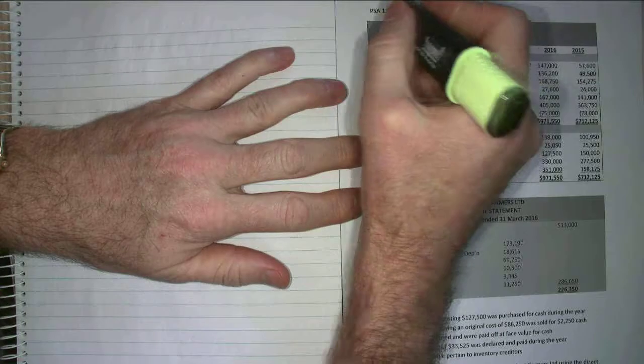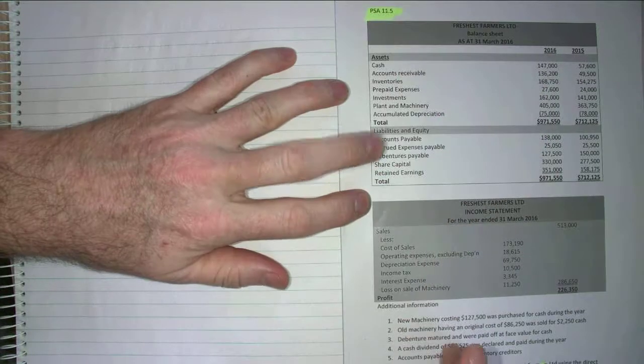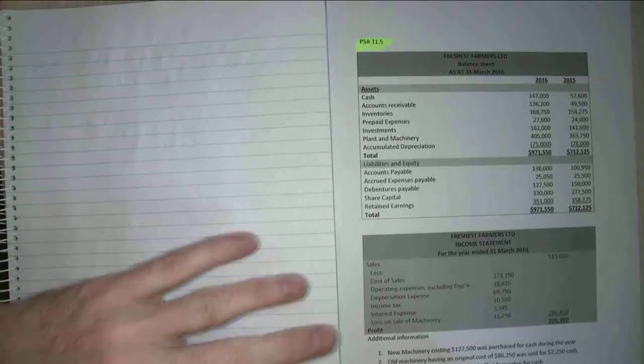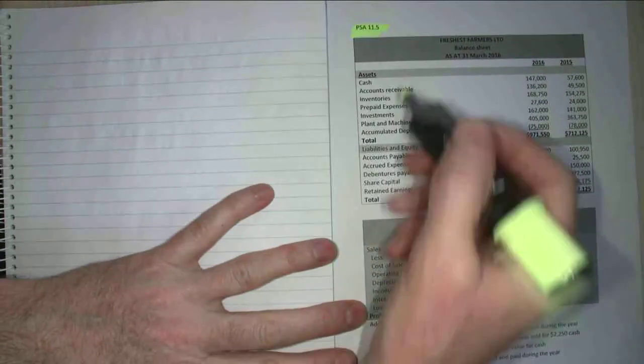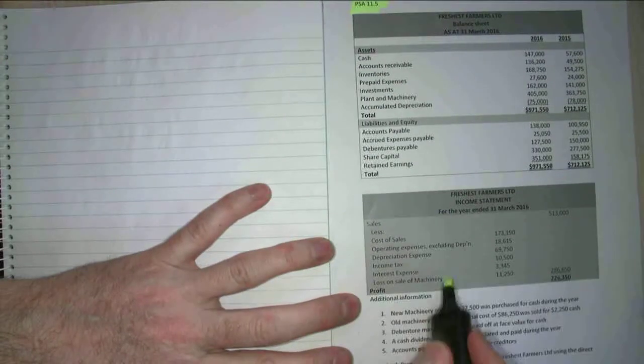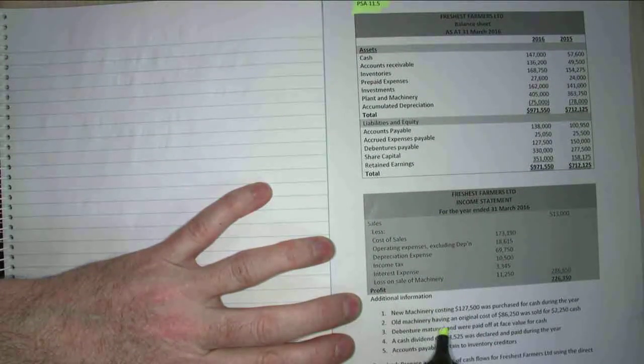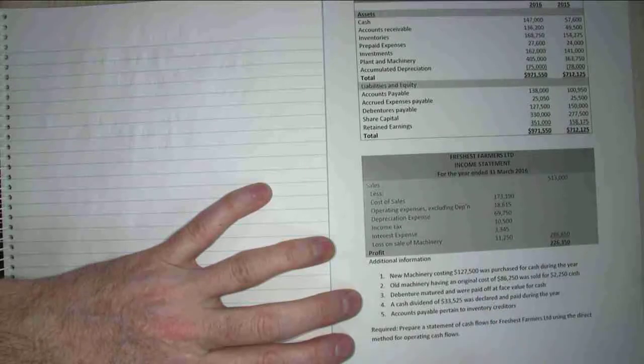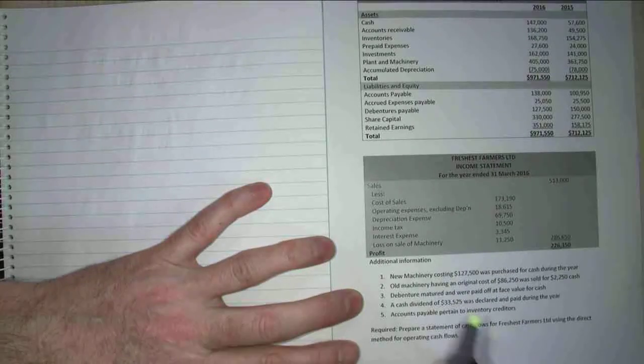Alright, we're looking at exercise 11.5 from the textbook, and it's for Freshest Farmers Limited. We've been given the balance sheet, assets and liabilities, and we've been given an income statement plus some additional information down here. Now I like reading my additional information first so that it helps me out doing a few other things.